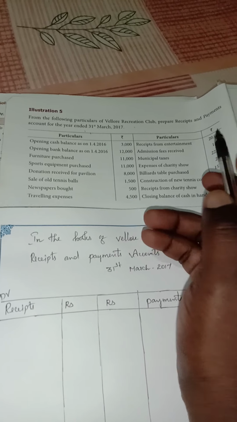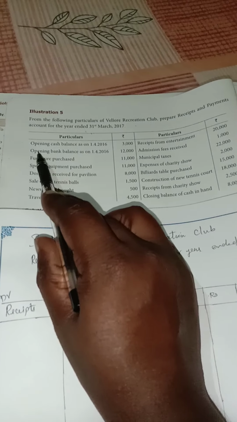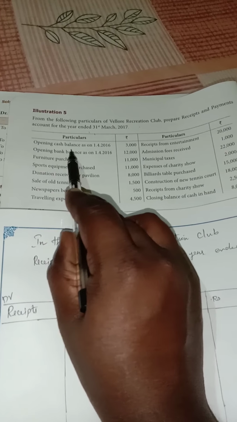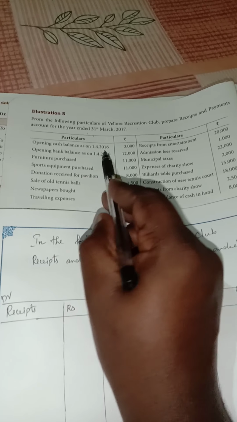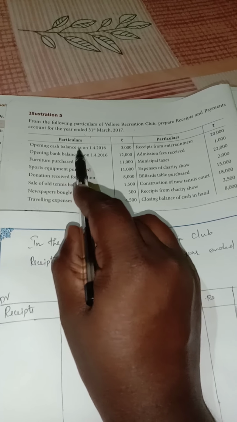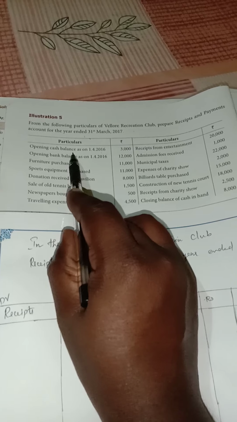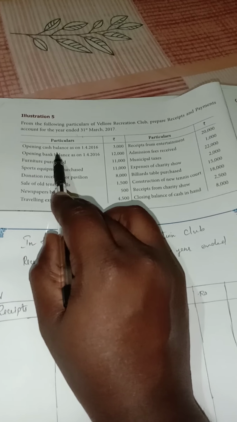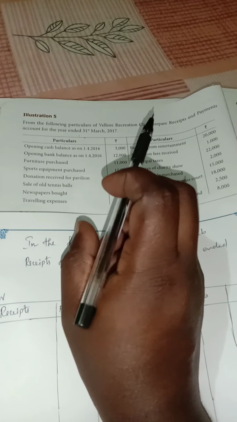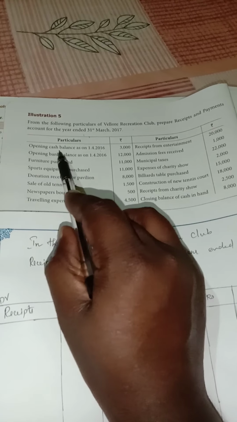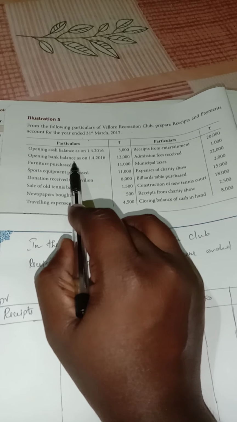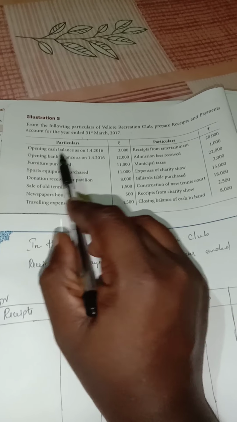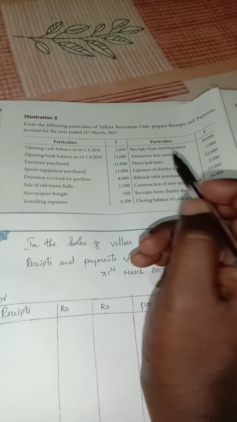See that question, particulars and rupees, particulars and rupees. So the first item, opening cash balance as on 1/4/2016. Opening cash balance means it is the opening balance, so we should write it in the debit side of receipts and payments account. Opening cash balance and opening bank balance, both items we should write in the debit side of receipts and payments account.